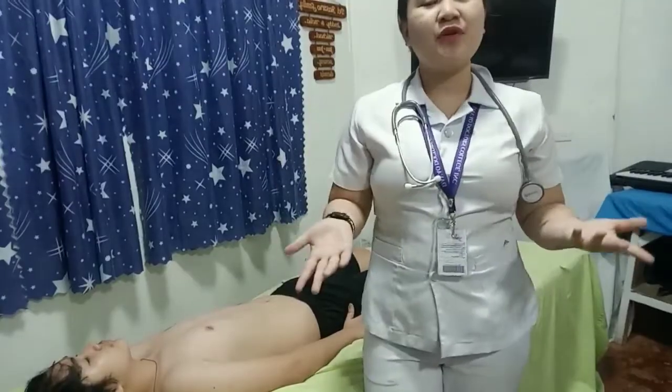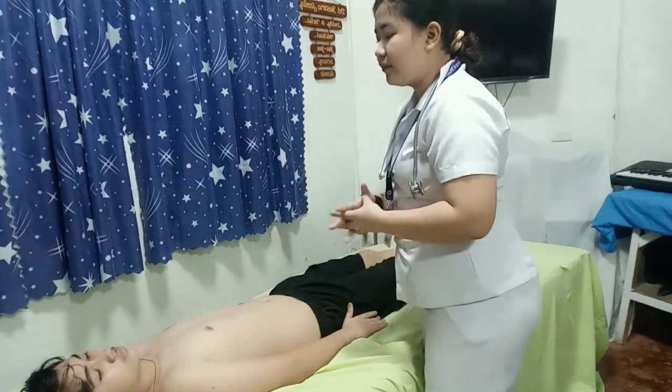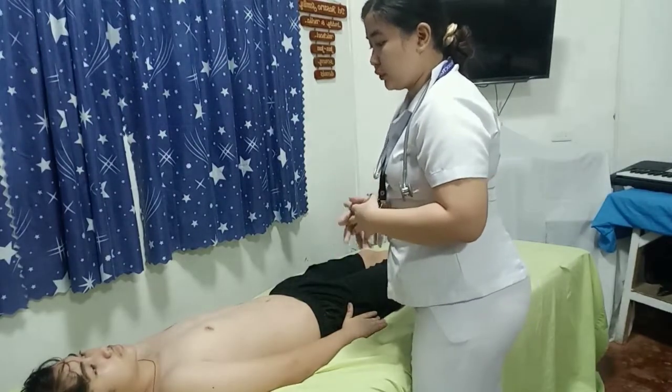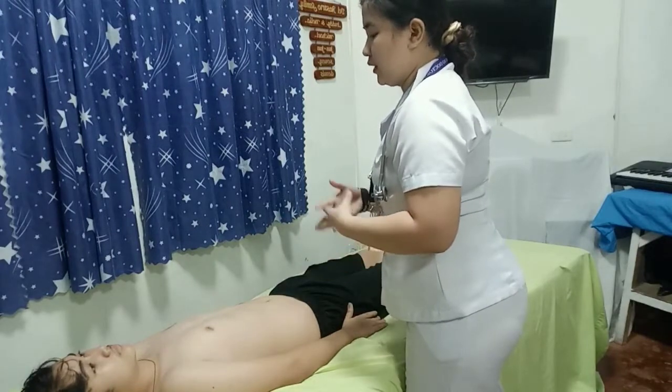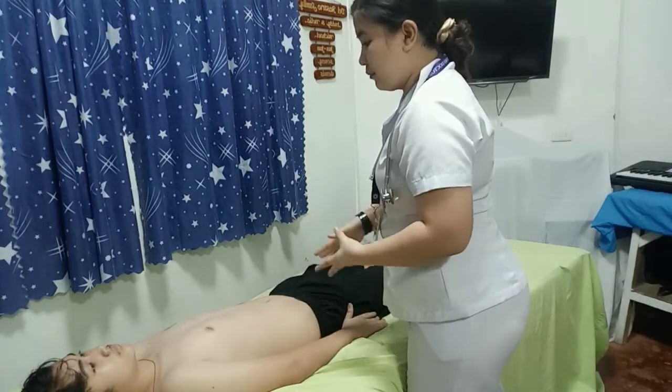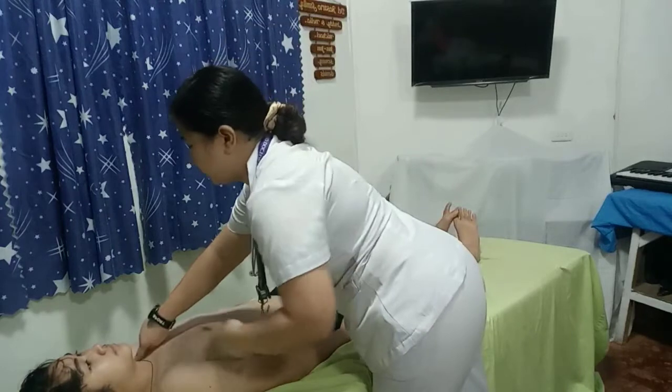Okay. So now I am going to percuss the anterior thorax in a systematic way. Okay, now Kevin, I am going to percuss your anterior thorax. So I am going to percuss above your clavicles in the supraclavicular space down to your diaphragm, okay?